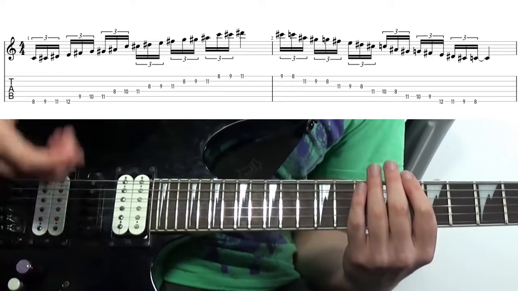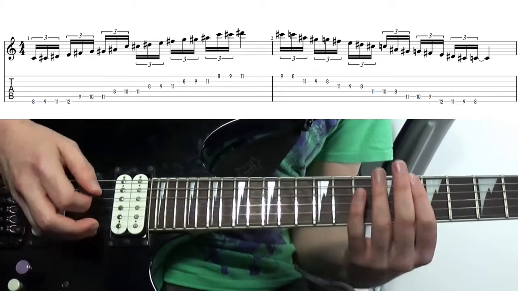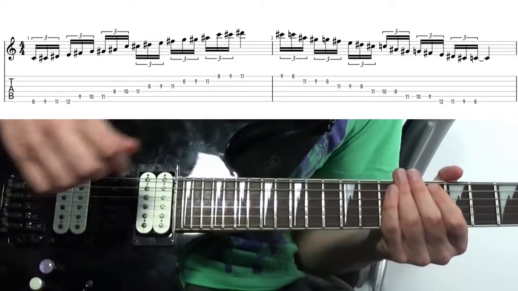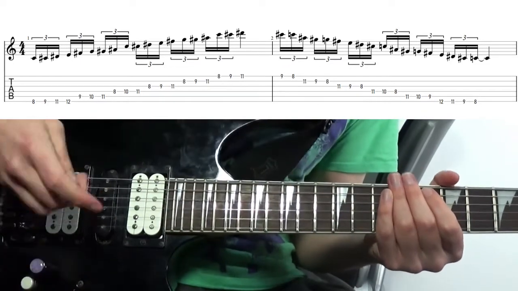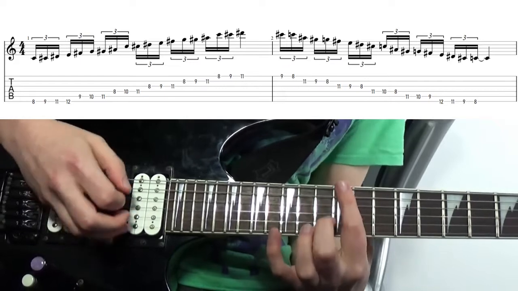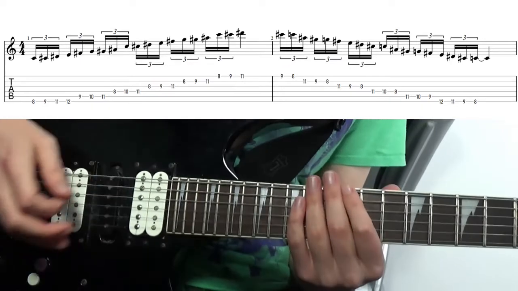Tip 4. We've been using C as our root, this 8th fret on the low E string. So if you want to try another key, just move the shape. For example, if we wanted it in E, we could find an E on the low E string, the 12th fret, and we could play the shape here.